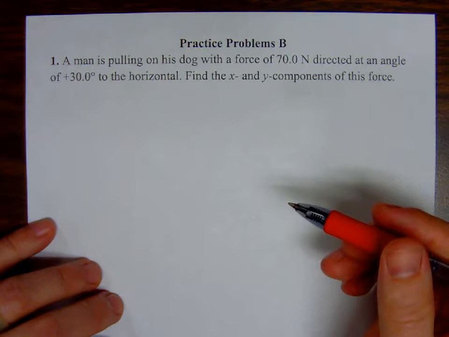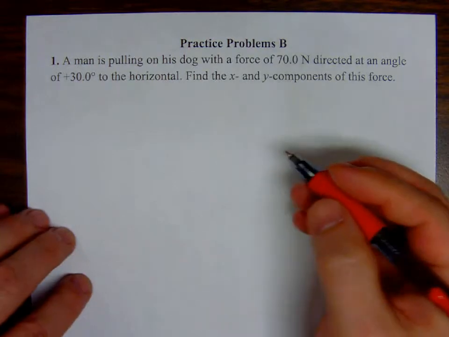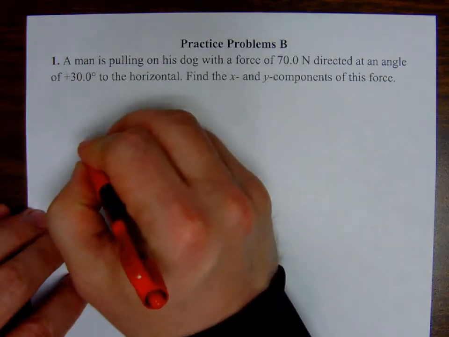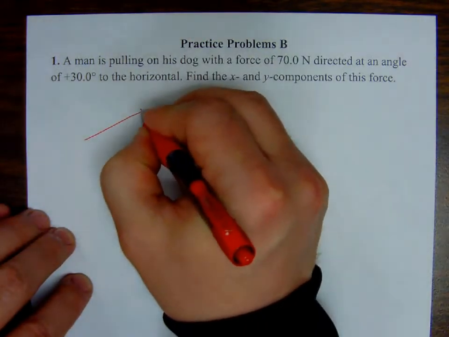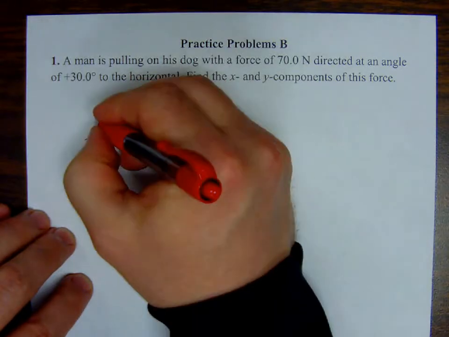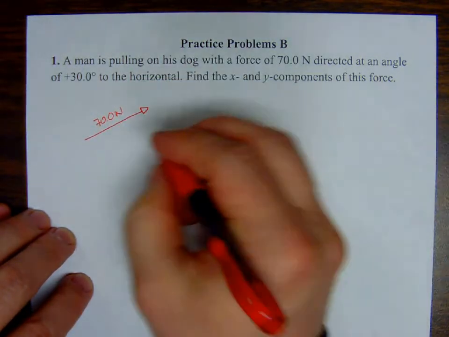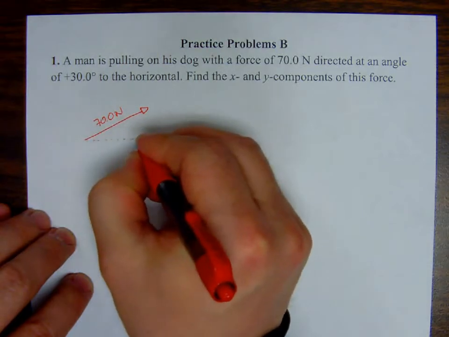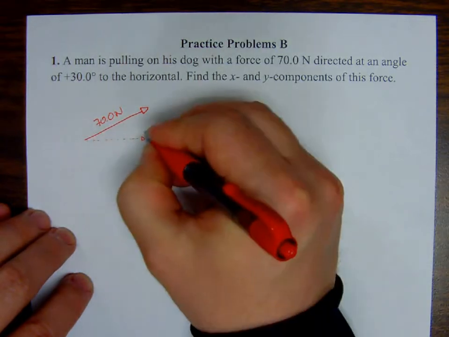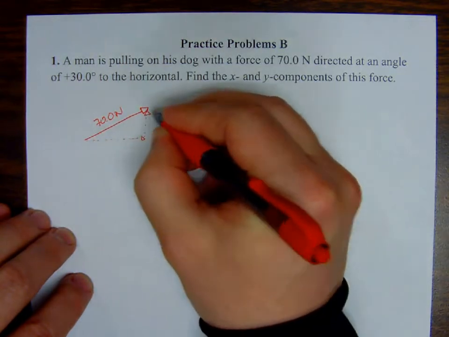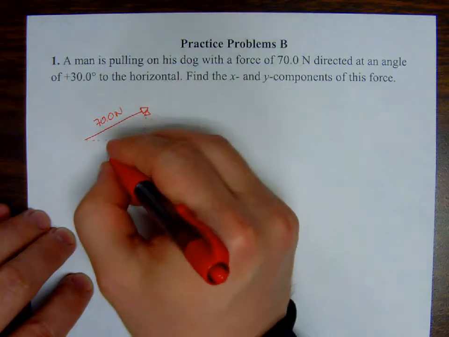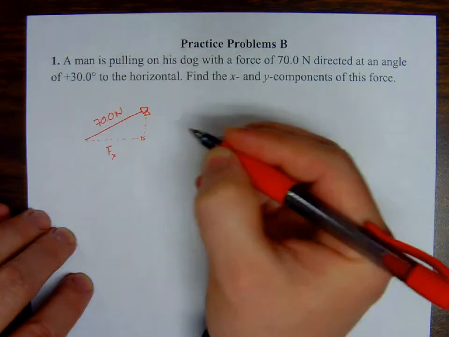So, when we draw our diagram, okay, here's our force of 70 newtons. Okay, here is the x component of that force. Here's the y component for that force.